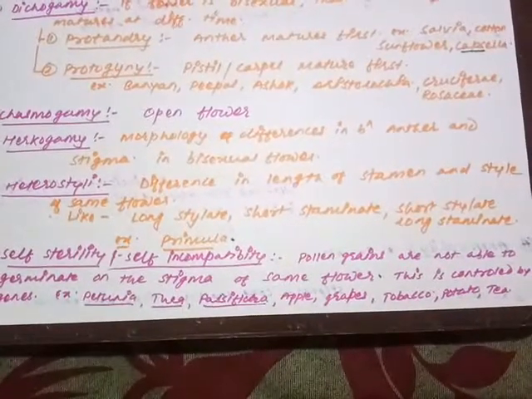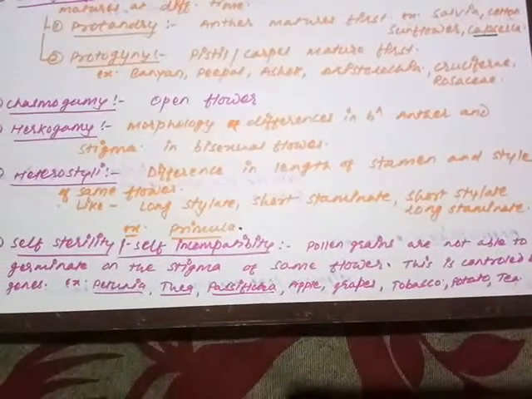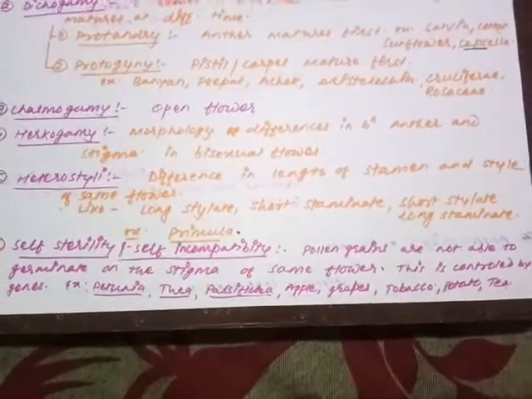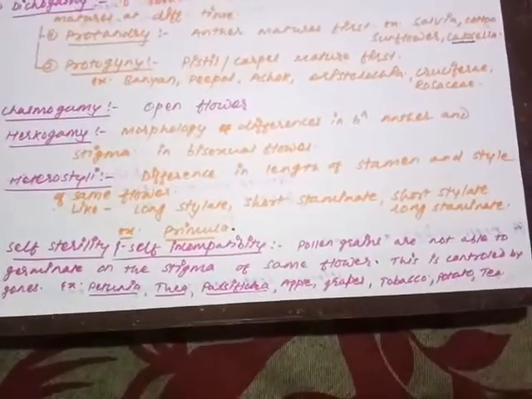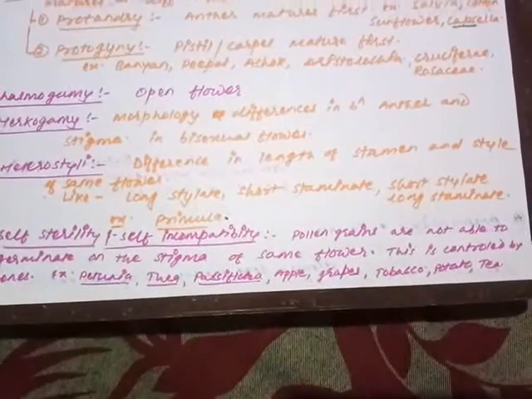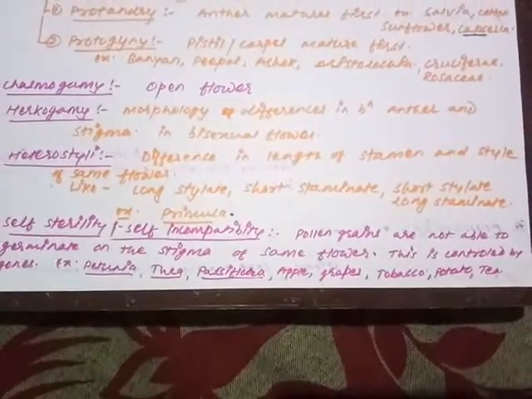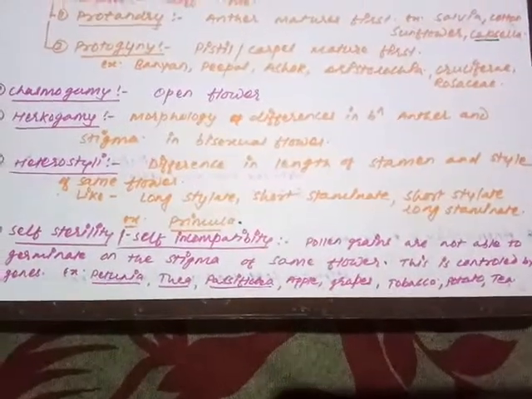That is called self-sterility, and that process is completely regulated by genes. That means it is a kind of genetic process. There are certain factors, certain genes, called S1, S2, S3, S4. We'll discuss later on how self-sterility or self-incompatibility is regulated in the plant.